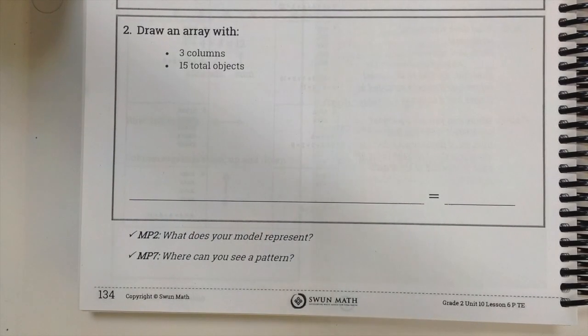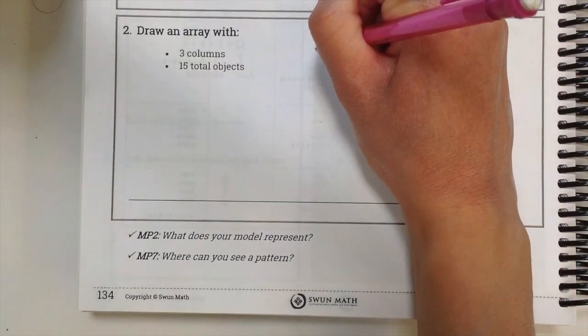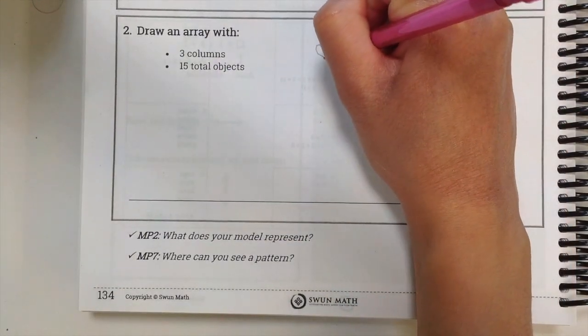Number 2 says, draw an array with 3 columns and 15 total objects. So this time it does not tell me how many rows I need to have, but I will be able to naturally figure that out as I draw in all of my objects to get to the number 15. So I'm going to start with those 3 columns, and I'm just going to choose a shape. I'm going to go with a heart.